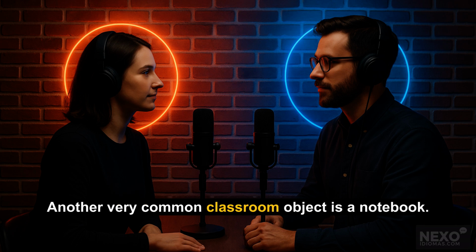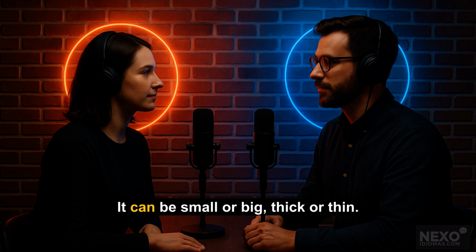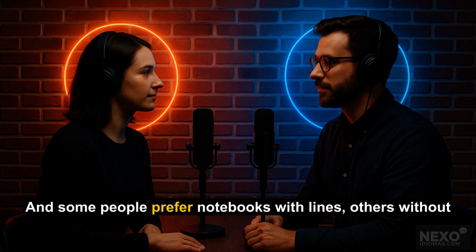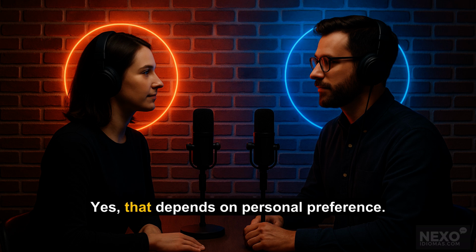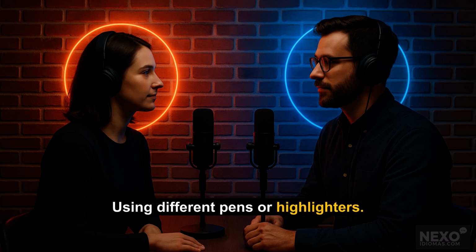Another very common classroom object is a notebook. A notebook is where students write their notes during the lesson. It can be small or big, thick or thin. And some people prefer notebooks with lines, others without lines. Yes, that depends on personal preference. I remember that some students like to organize their notes with colors. Using different pens or highlighters.